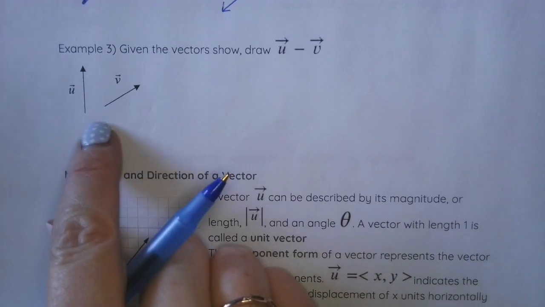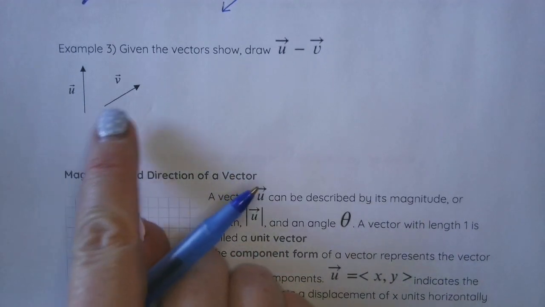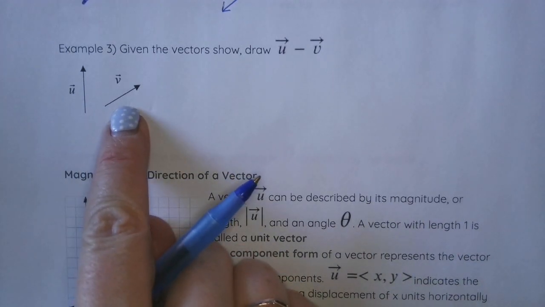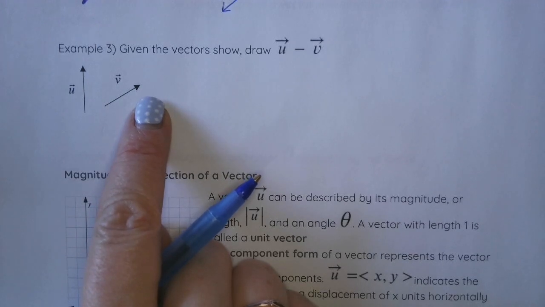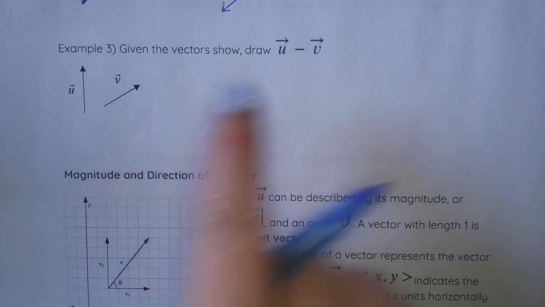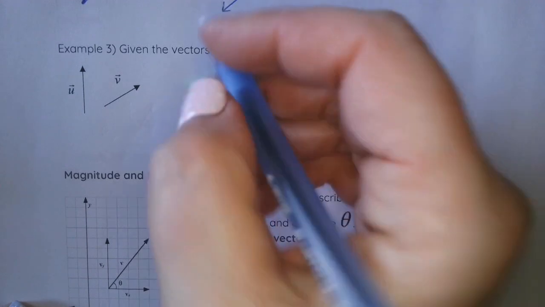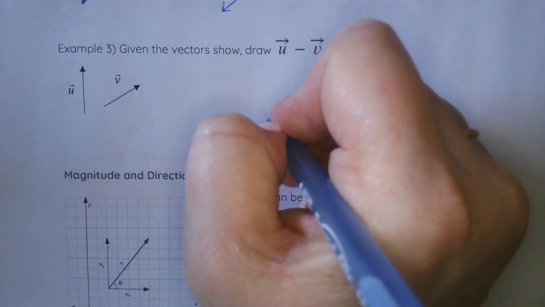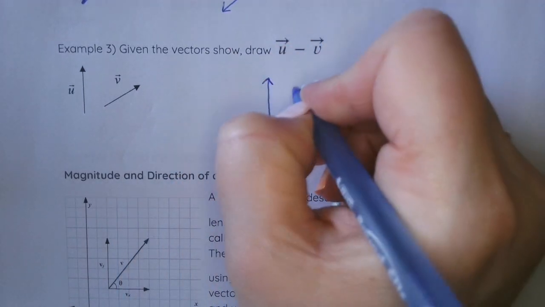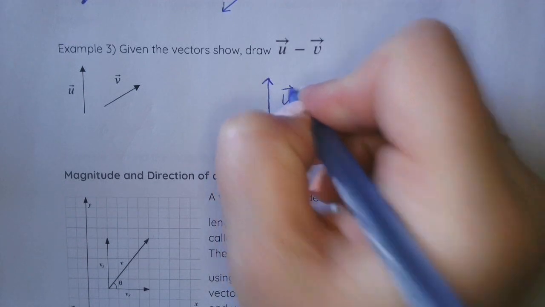Given the specific vectors where U is pointed upwards and vector V is pointed towards the right, show and draw vector U minus vector V. So I'm first going to start off by drawing vector U as if I were going to add these together. Trying to replicate as best I can here.